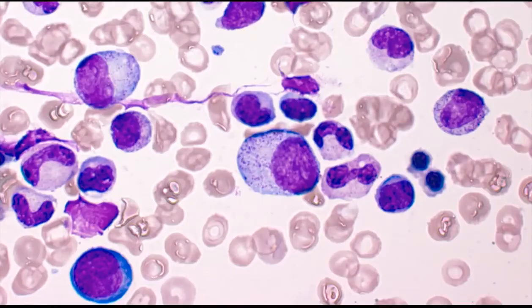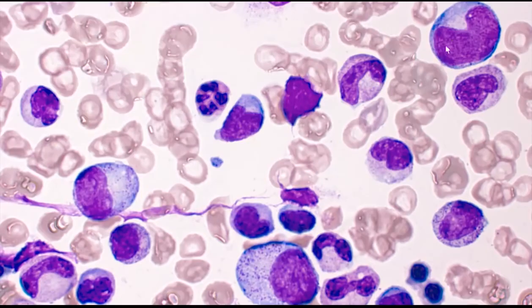Here mostly we do see the myeloid cell line, except this, that's a proerythroblast at the corner. Others such as this promyelocyte. Others are myelocytes, lymphocytes, orthochromatic one, metamyelocytes. And here, this cell possible, that's a monocyte or monoblast.